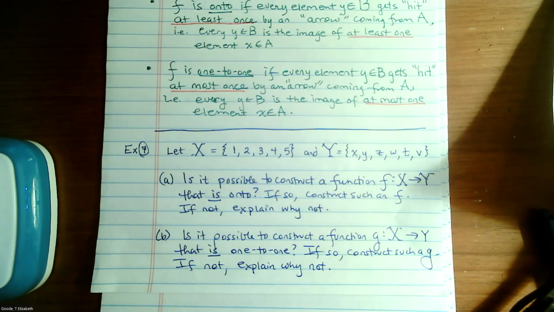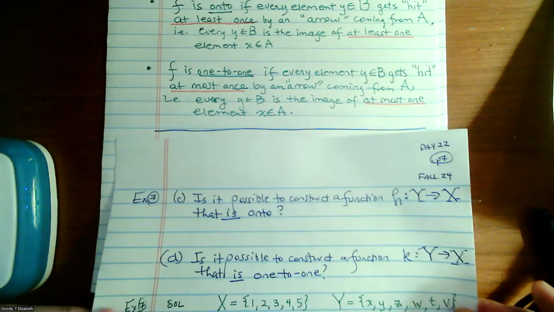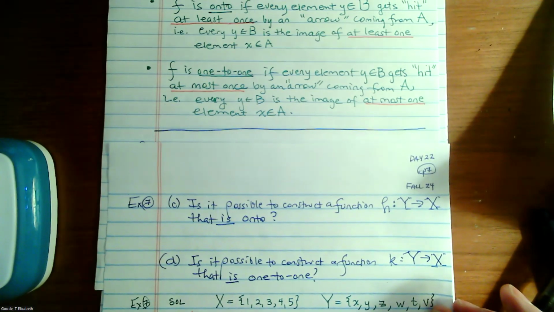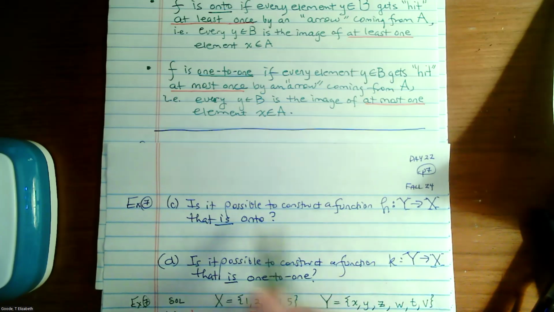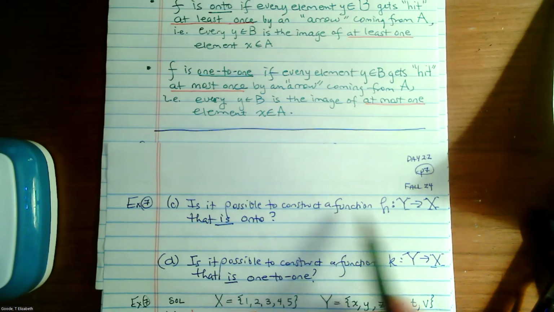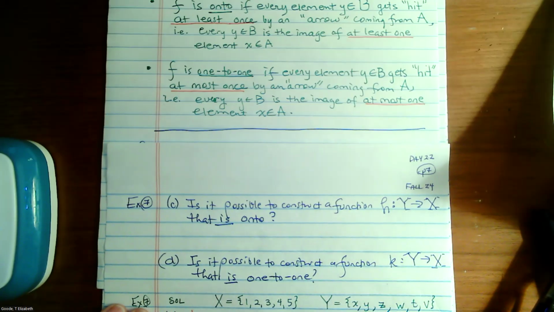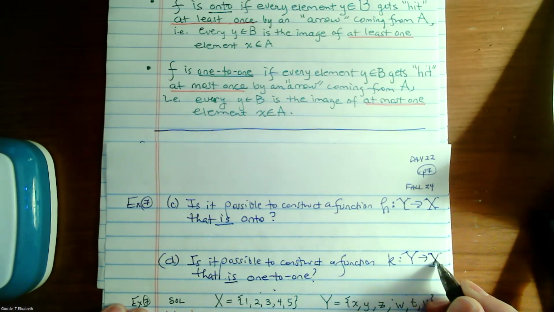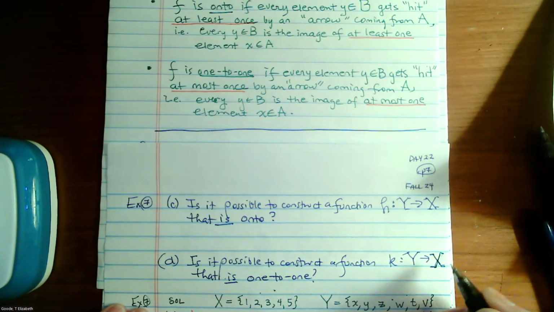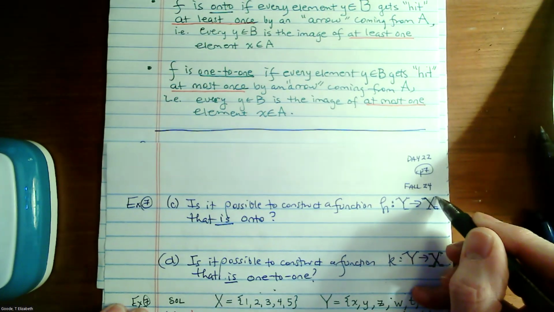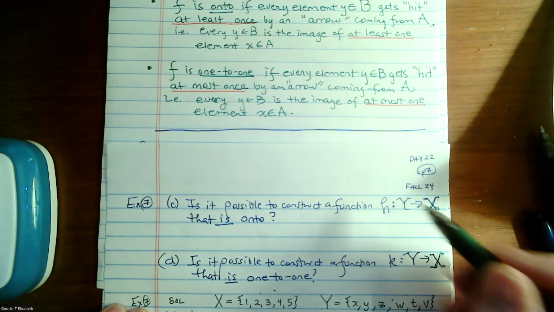And then to complete this do later, I want you to play the game in the other direction, going from Y to X. Is it possible to construct a function, say H, from Y going back to X that is onto? Is it possible to construct a function, say K, from Y to X that is one-to-one? So this should give you lots of practice. Plus, there's a worksheet in the good stuff folder for you to work on.